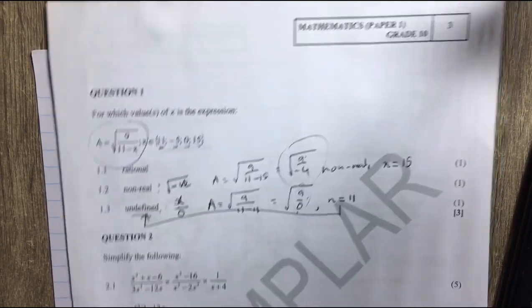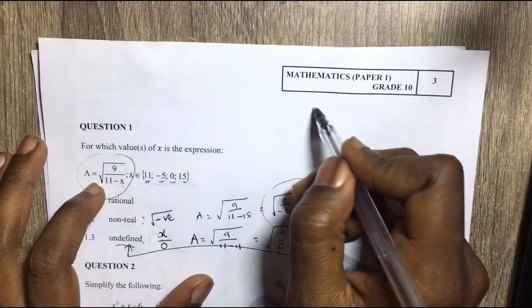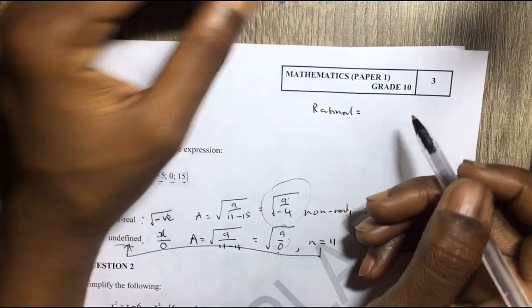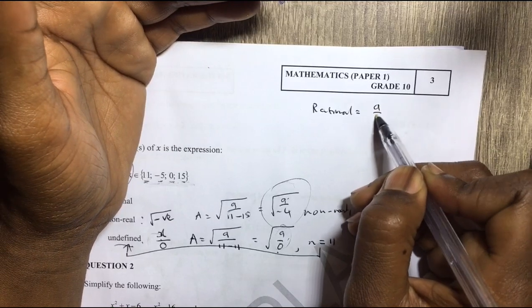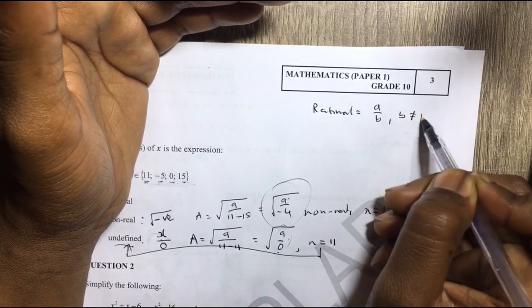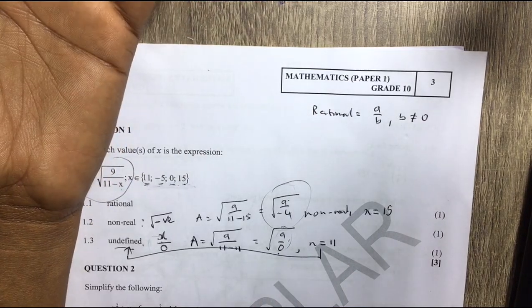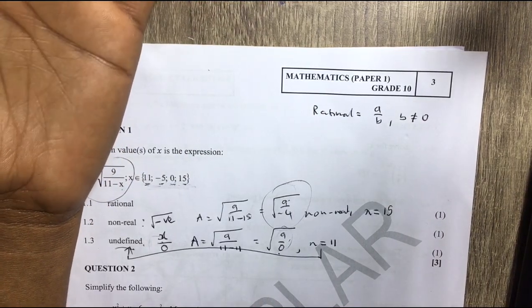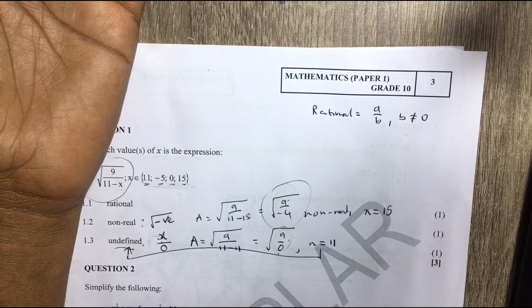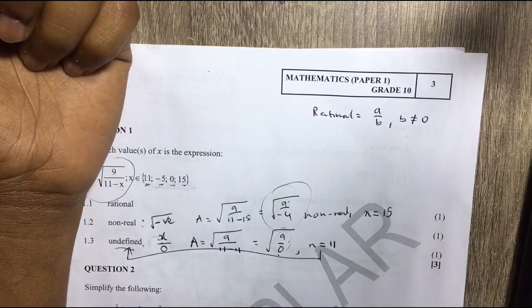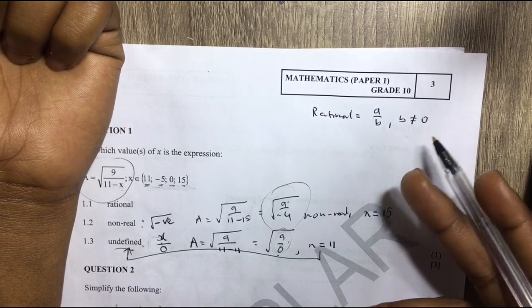So a rational number, can I write a rational number here? What is a rational number? A rational number is any number that can be written as a over b, where b is not 0. Meaning any number that can be written as a fraction. All fractions are rational numbers. Also recurring and finite decimals. But I'm just going to focus on this one.